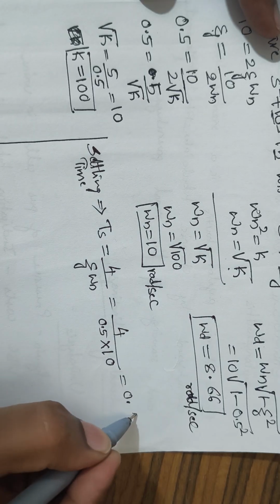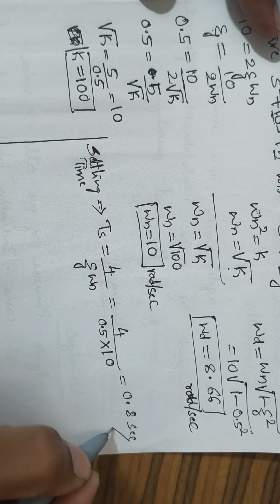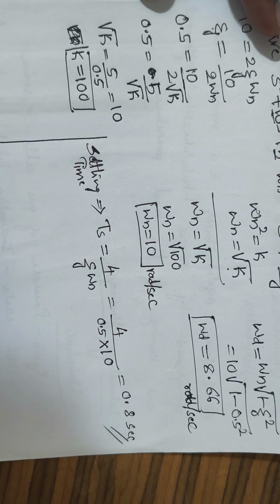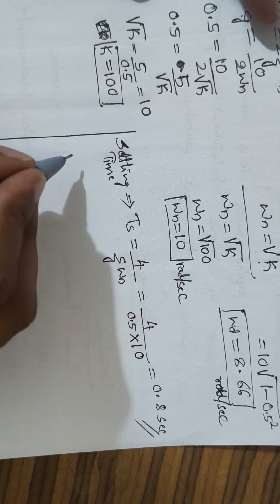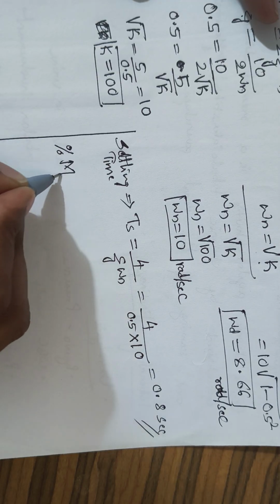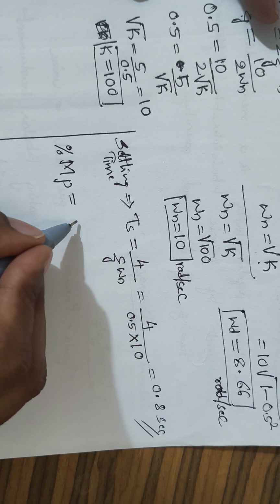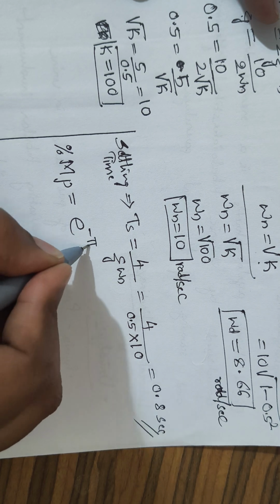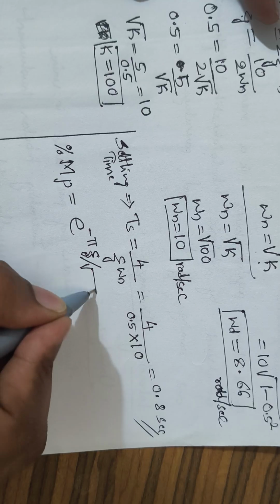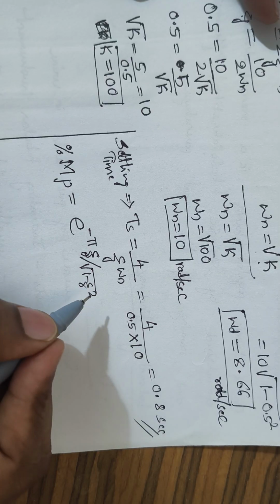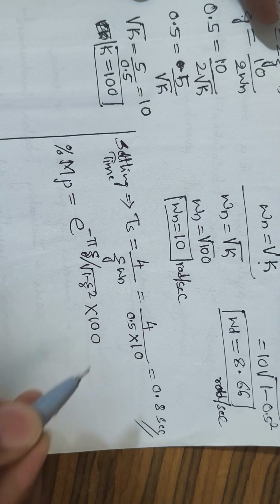This is 0.8. As it is time, this will be in seconds, so it is 0.8 second. Next, we need to find out the peak overshoot, which will be expressed in percentage. So percentage Mp is equal to e raised to minus pi zeta divided by square root of 1 minus zeta square, into 100, because it is in percentage.